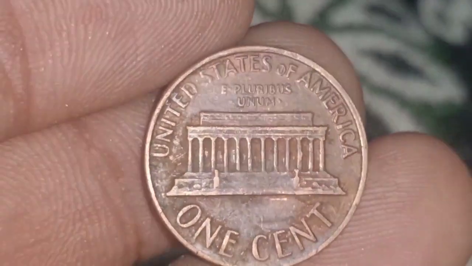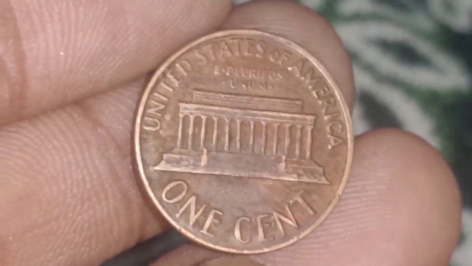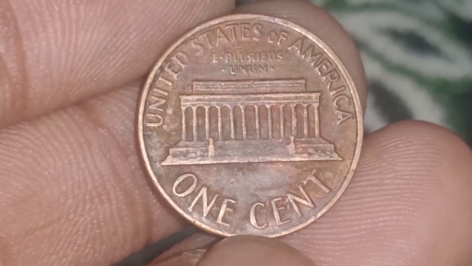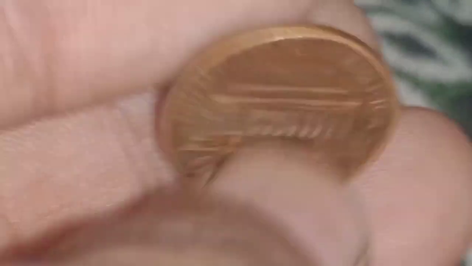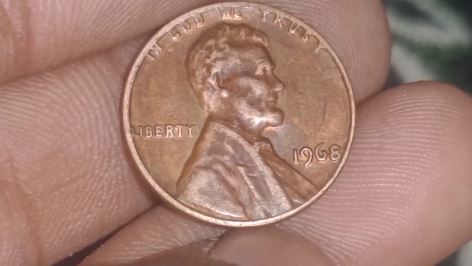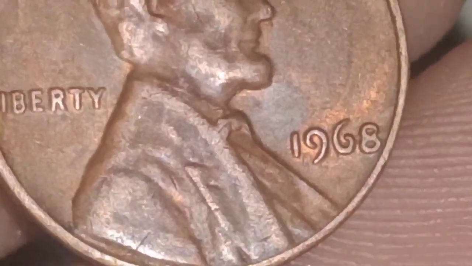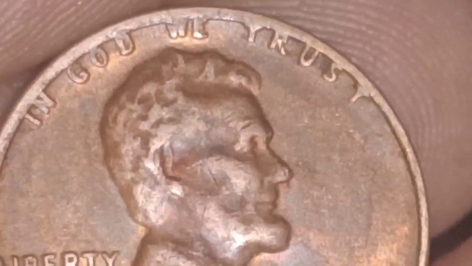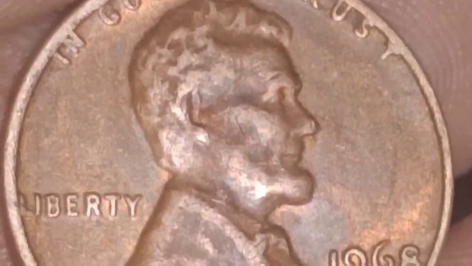Die cracks and cuds. Die cracks appear as raised lines on the coin's surface due to fractures in the die used to strike the coins. Cuds are more severe die breaks where a piece of the die has broken away, resulting in a raised, unstruck area on the coin. Both errors add character and uniqueness to the 1968 penny.